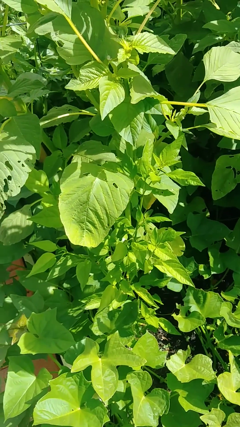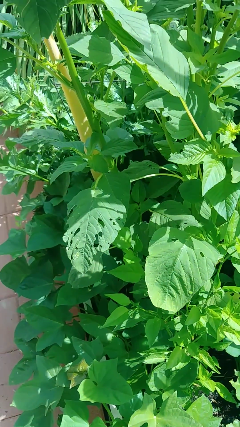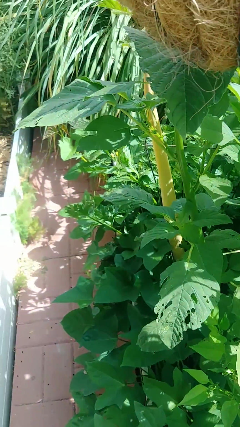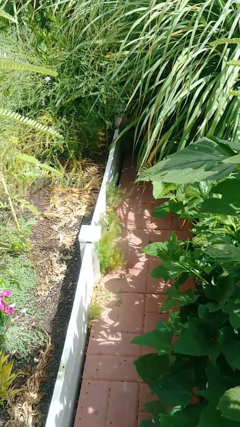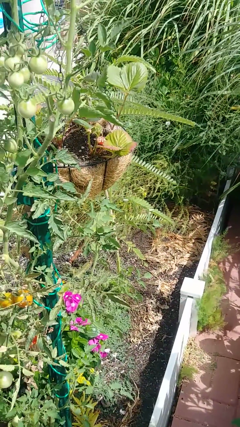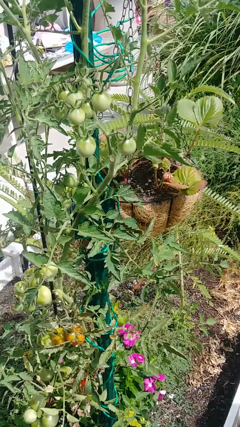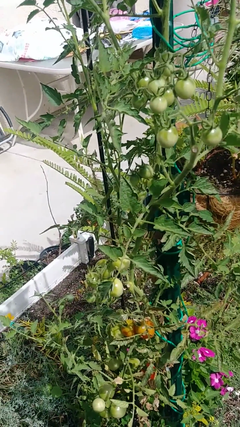Hello everyone. Today I want to share with you a plant that has been shared by many already. This plant is the tomato plant.